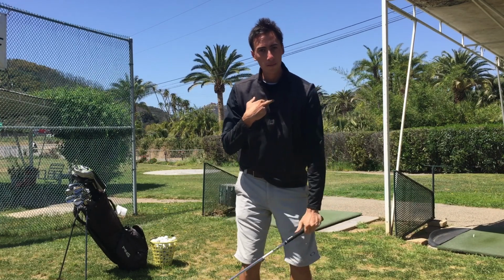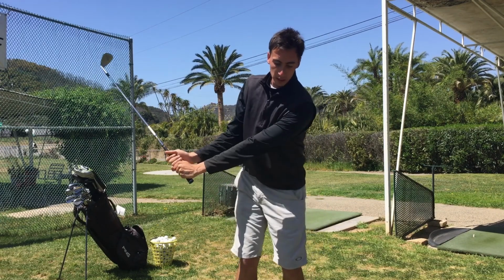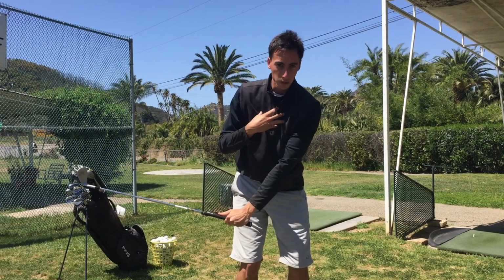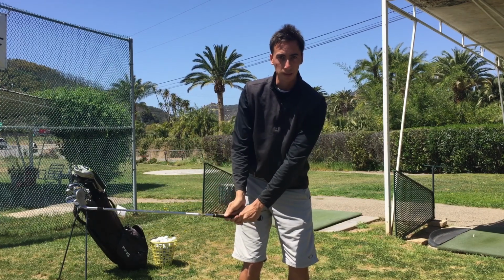If we would have moved off the golf ball and done that, now we're messing around with low point and we have the possibility to chunk the ball. So again, setup is crucial, right? And the pivot is crucial. So again, the transitional feel is once we start coming down, we're feeling like our body is slowly rotating towards the target, and we're feeling like we're letting go of the angle in the right wrist and the left wrist.